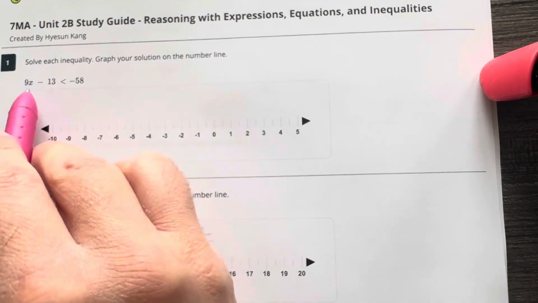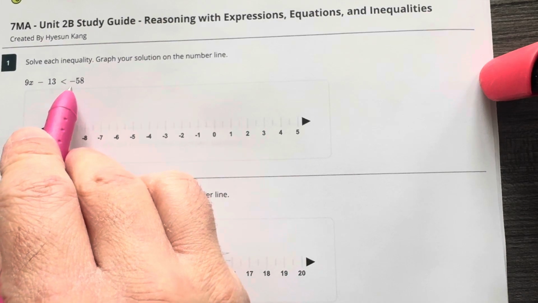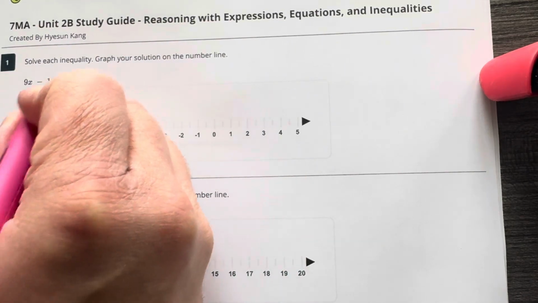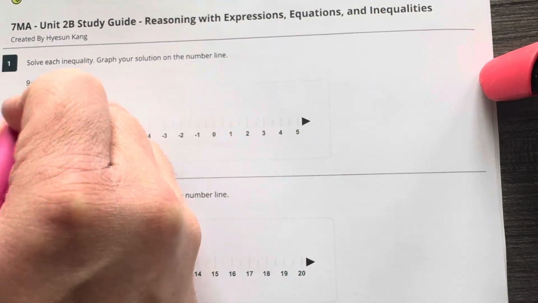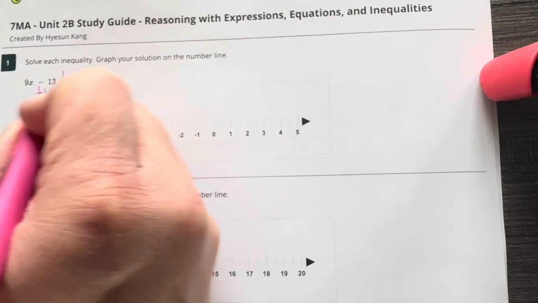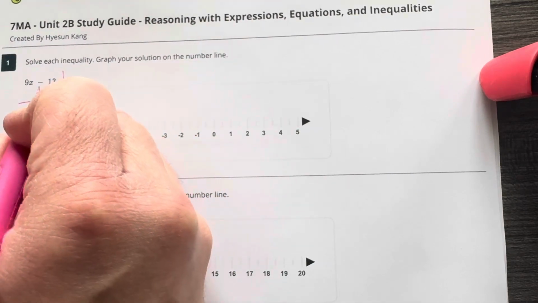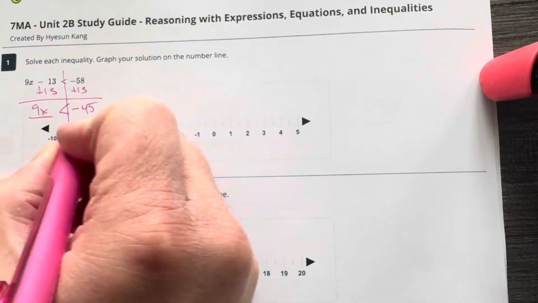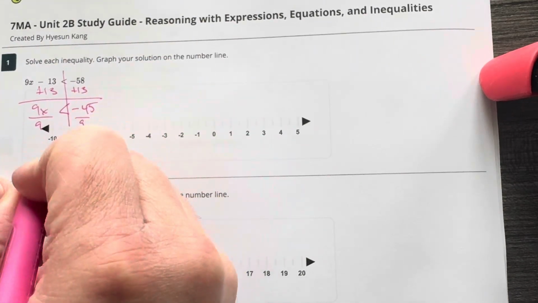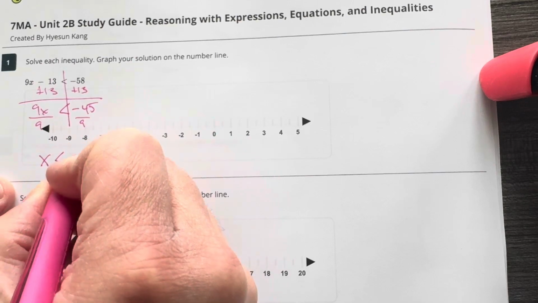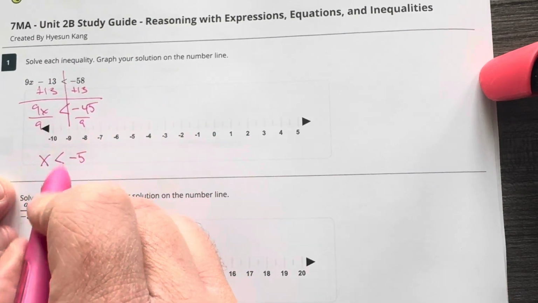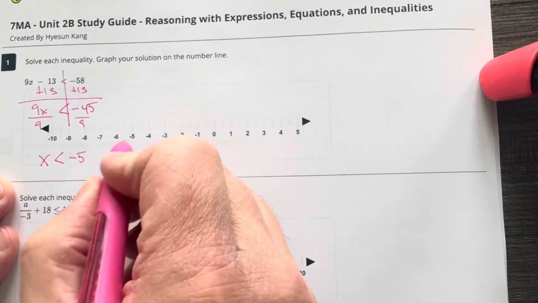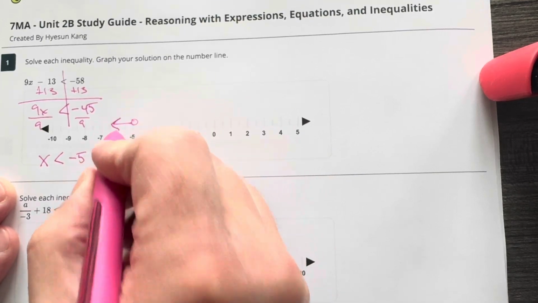Number one, 9x minus 13 is less than negative 58. Let's go ahead and solve this. So line down the middle, plus 13 on both sides, because that's the opposite. 9x is less than negative 45. I'm dividing by 9 on both sides, which is x is less than negative 5. No changing signs, no flipping. Open circle on negative 5 going to the left.